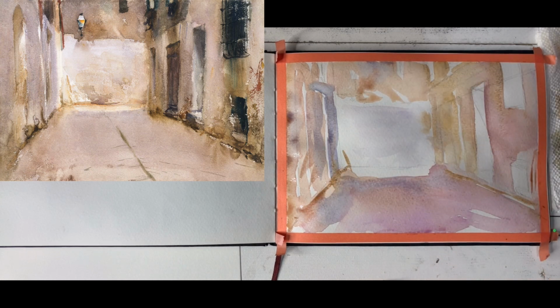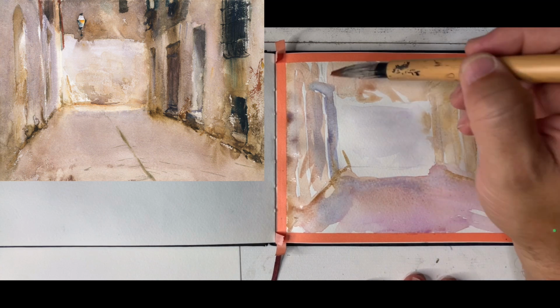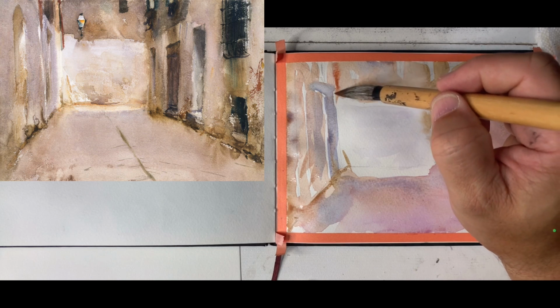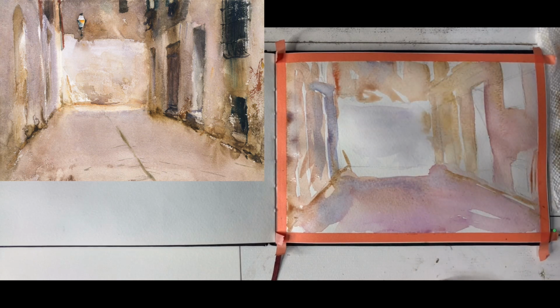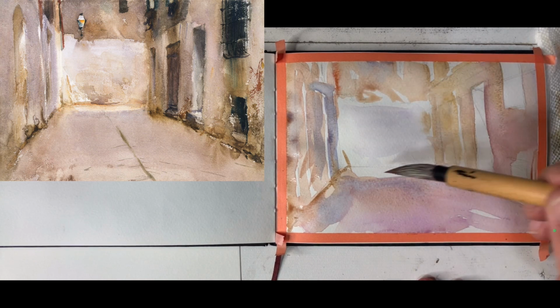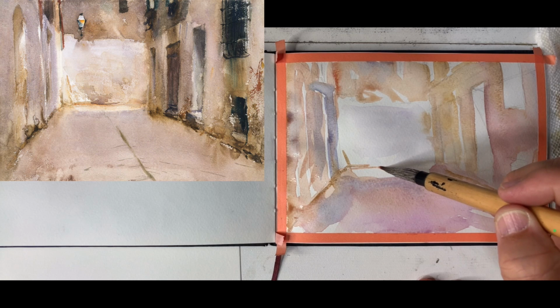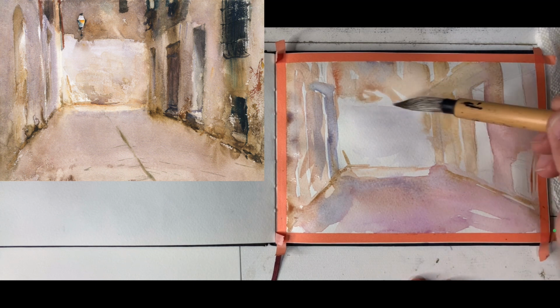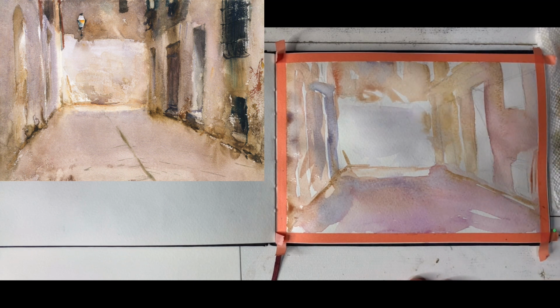And I think that will be the color that will absolutely bring this out in the back just a little bit more. Lots of wet on wet.